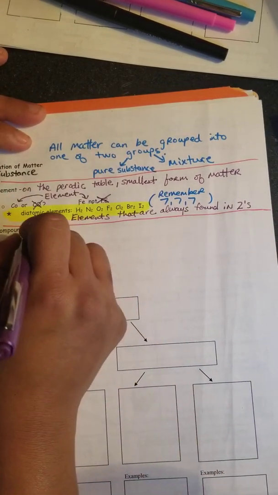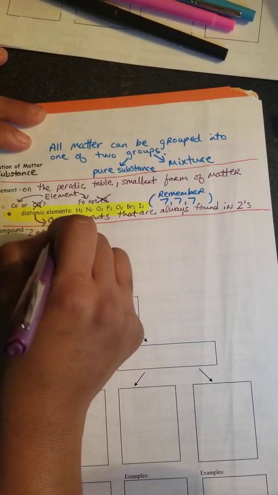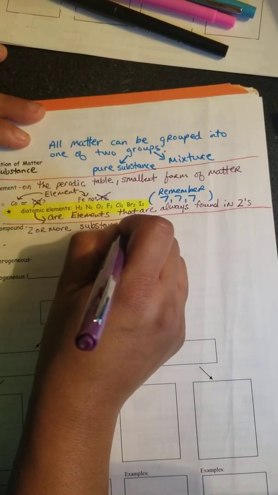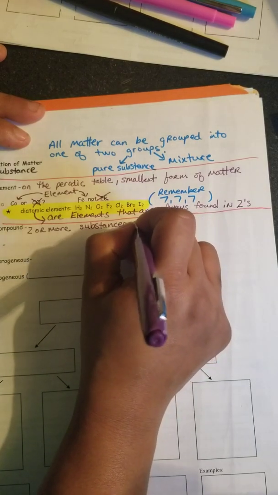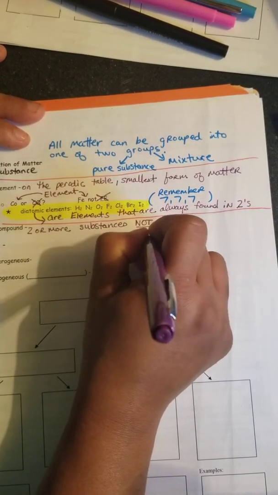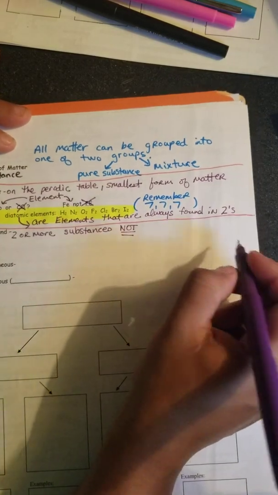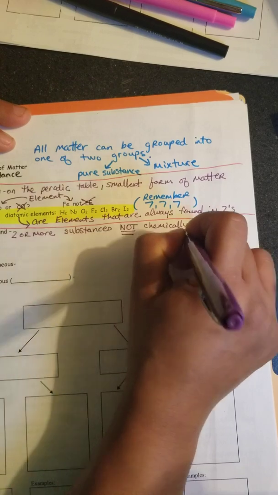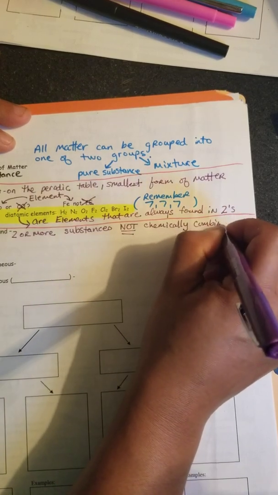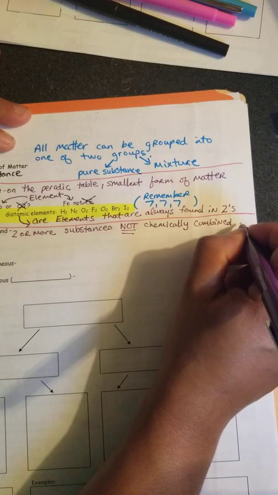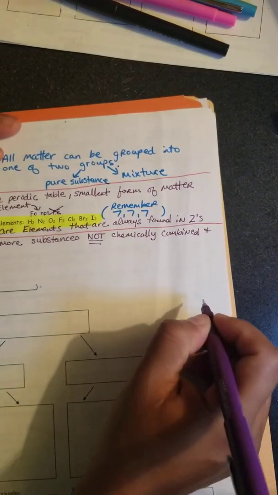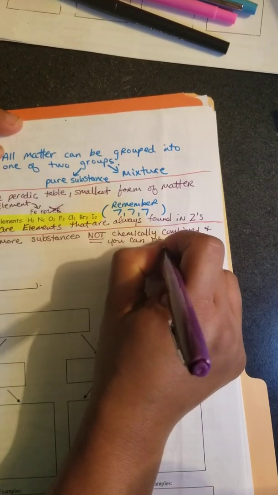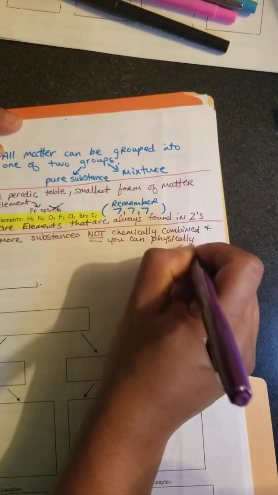Compounds are two or more substances chemically combined and you can physically separate.